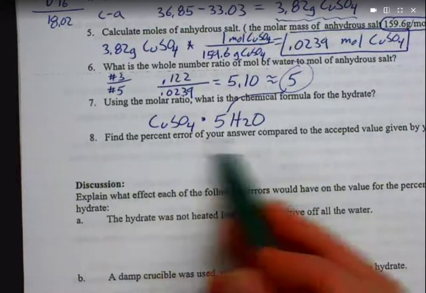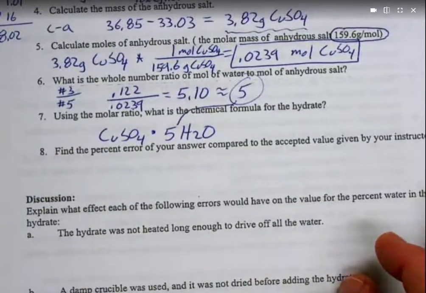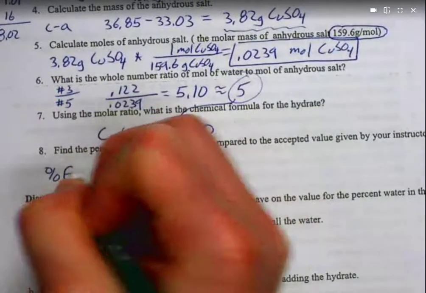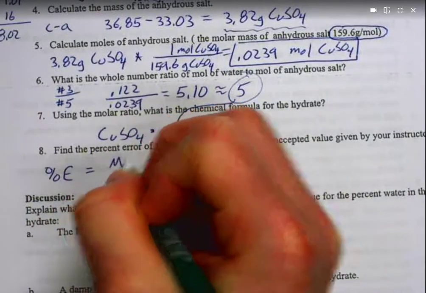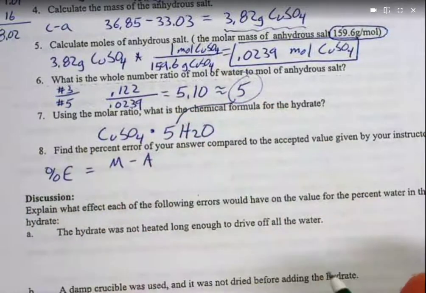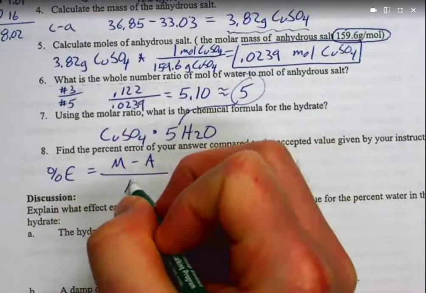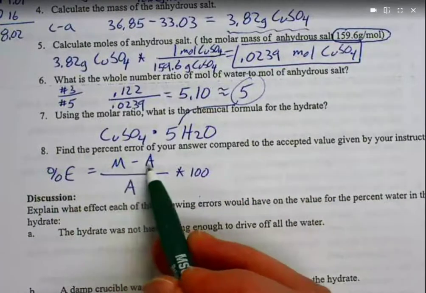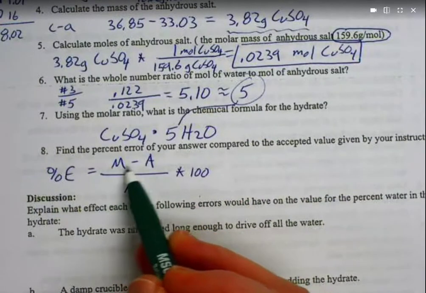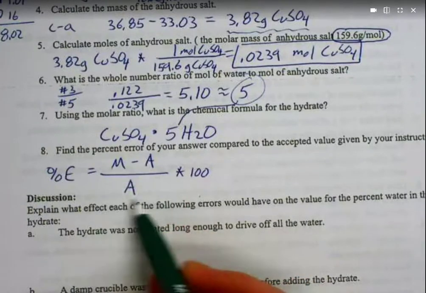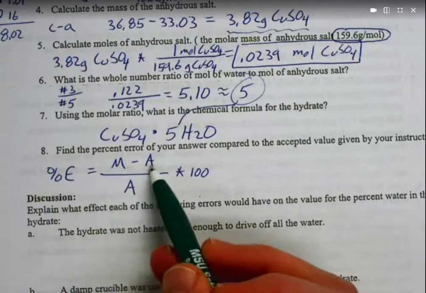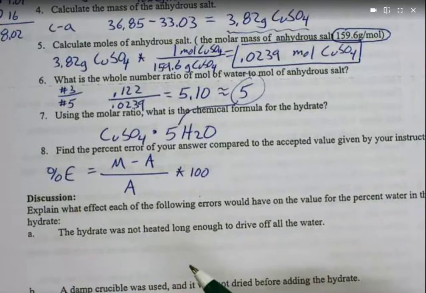Now, in order to do the percent error, we actually need to know the right answer. Well, the right answer is supposed to be 5. So when you do your percent error, we always take our measurement, which is the M, minus the accepted value. We're going to divide by the accepted value and multiply by 100. So really all this is the difference between my answer and the right answer. That's like how wrong I am. And then the rest of this makes it a percent of the right answer. How far away am I from the right answer as a percentage of the right answer?